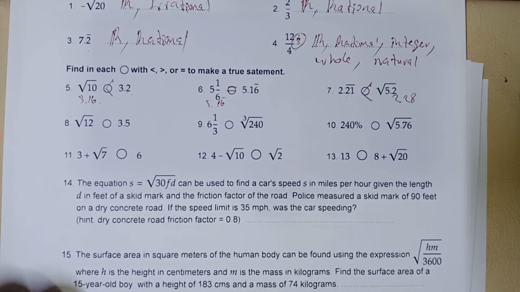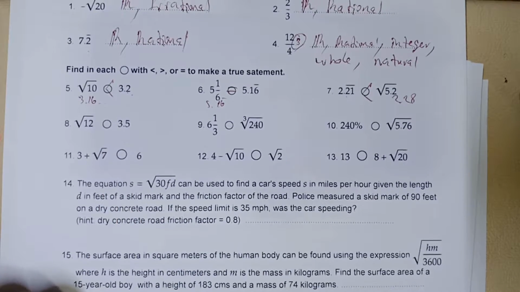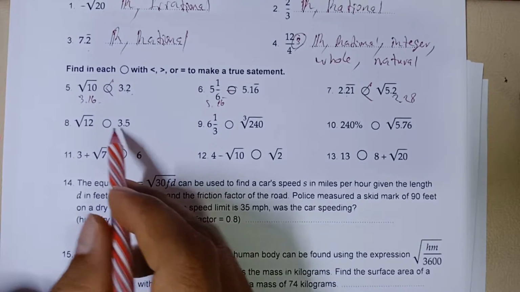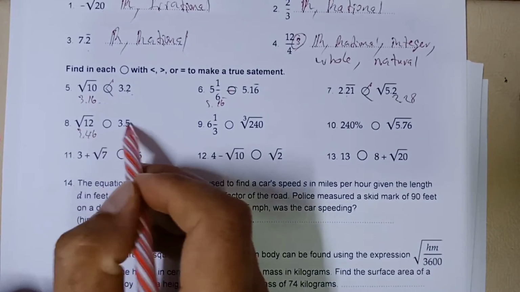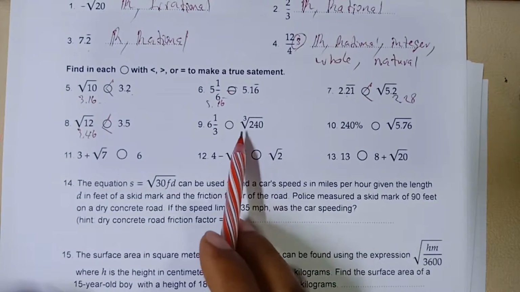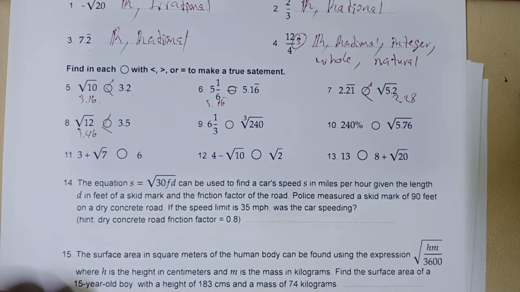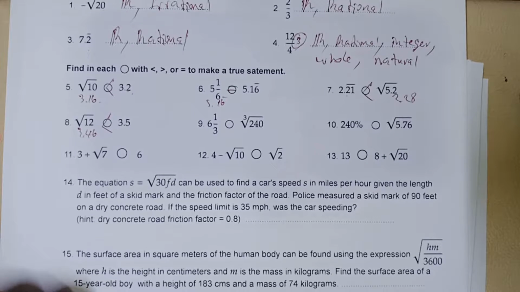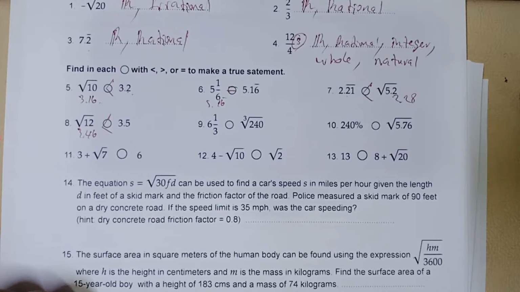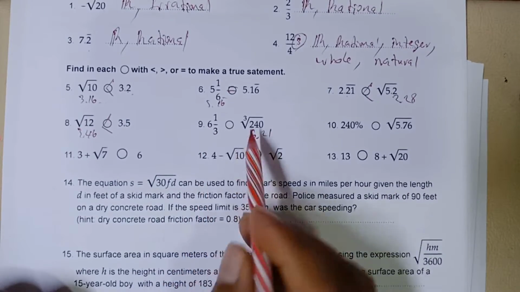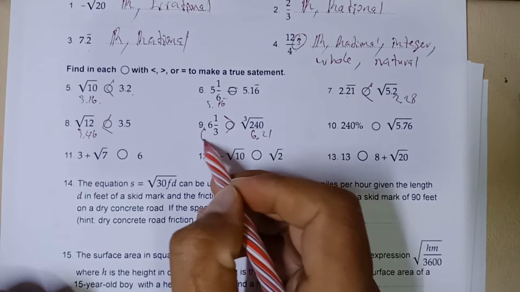3.5 and square root of 12. Let me use the square root of 12. That will give you 3.46. 3.46 here is obviously bigger. This number, let me use the third root of this. The third root of 240 will give you 6.21, and this is 6.3333. This is bigger.